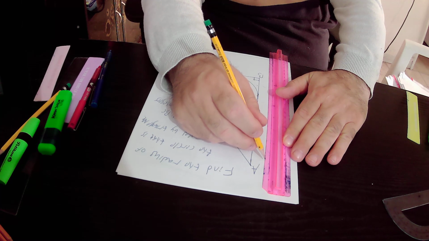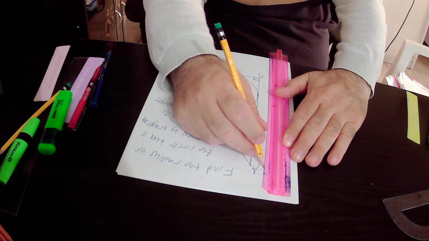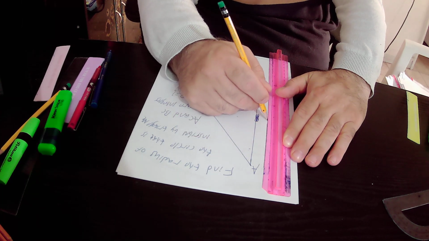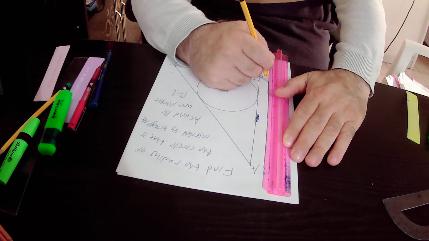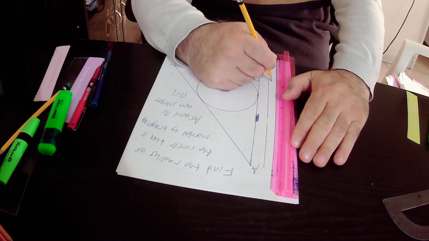We'll define side AB as A, so side AB equals A according to our definition.